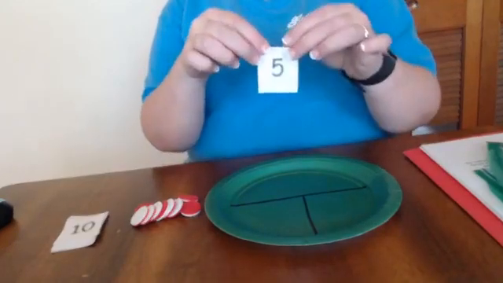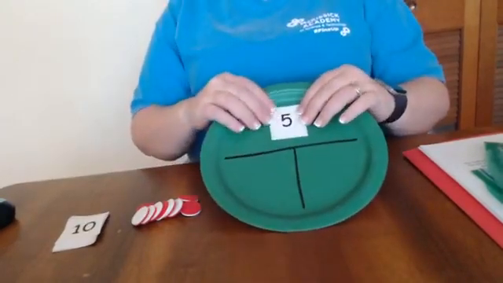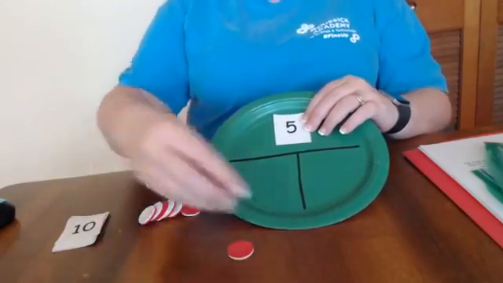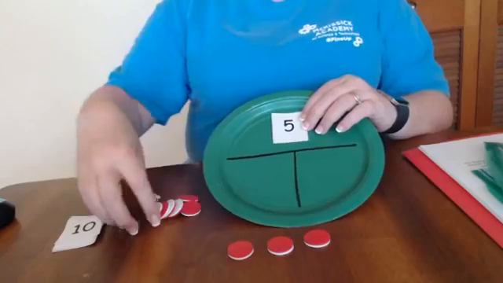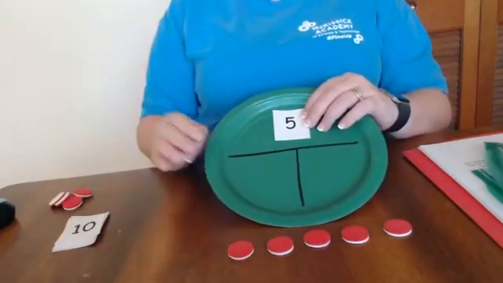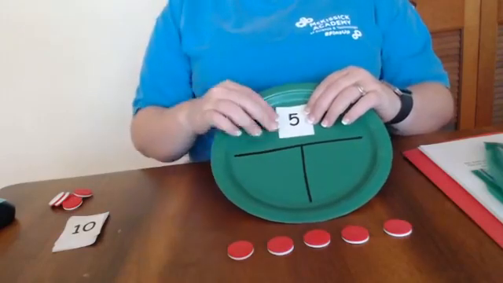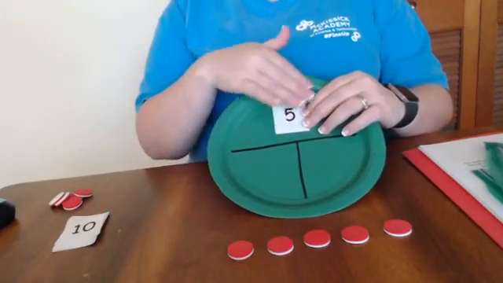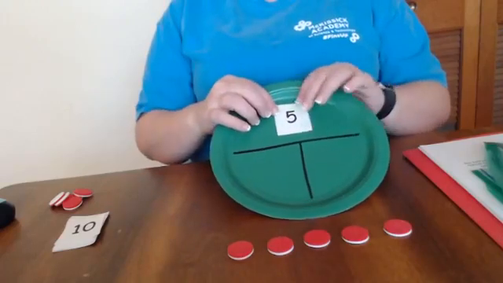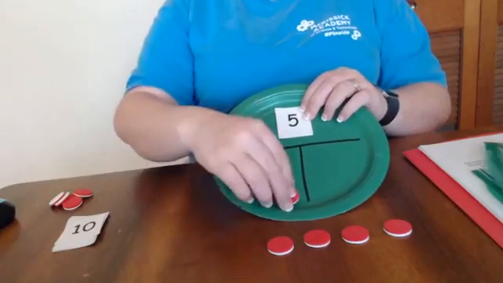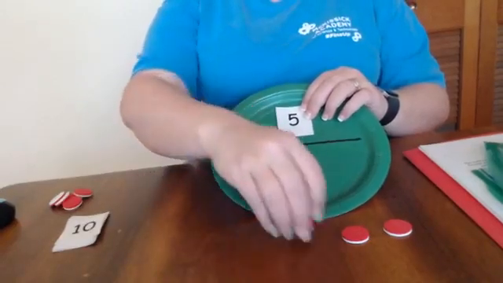So we have a 5. So you have your 5 here. So I would say, okay, I've got 5 counters. 1, 2, 3, 4, 5. So I'm not going to use those, so I'm putting them over there. So when you're making 5, 5 is your whole. 5 is the number you're starting with, and you know that that's your whole. So the 2 parts, you would use these counters and put them into parts.